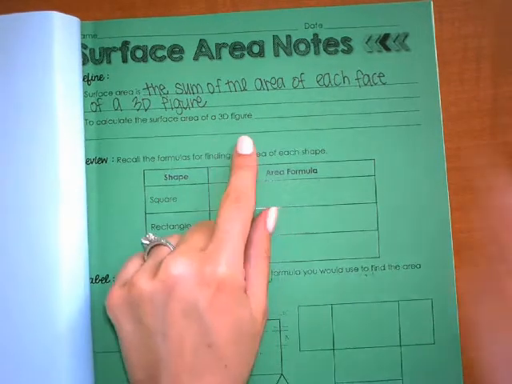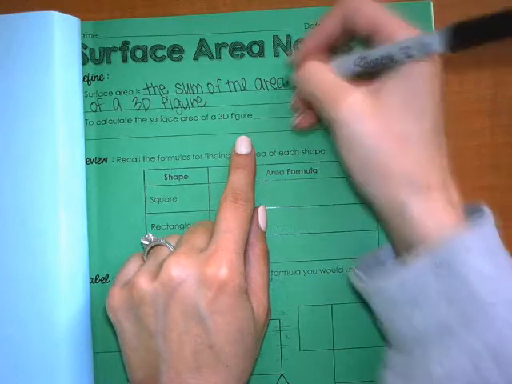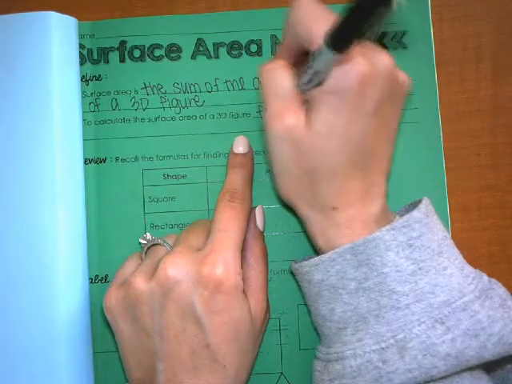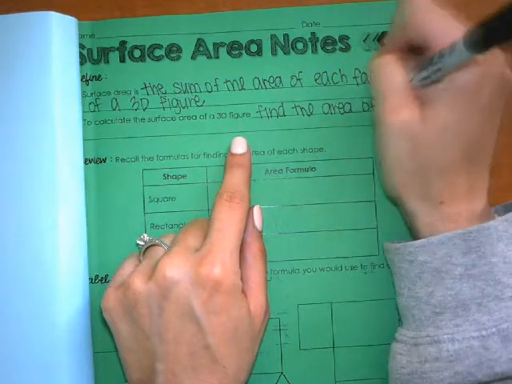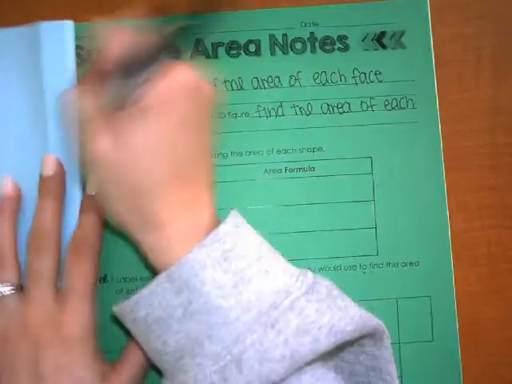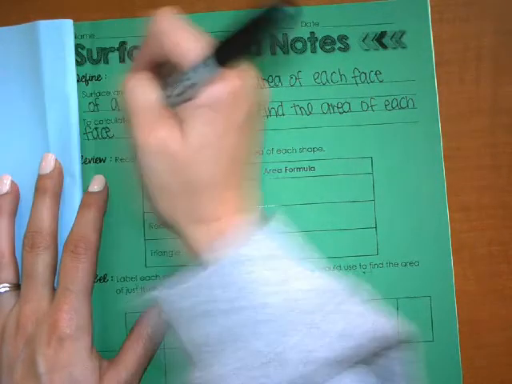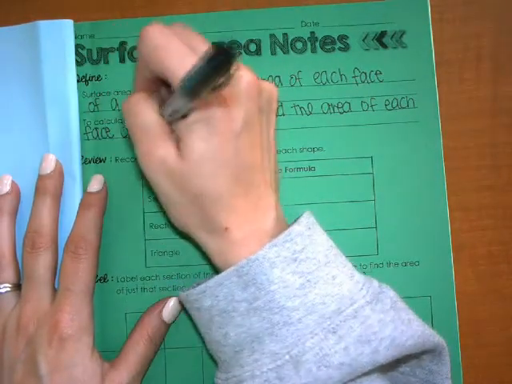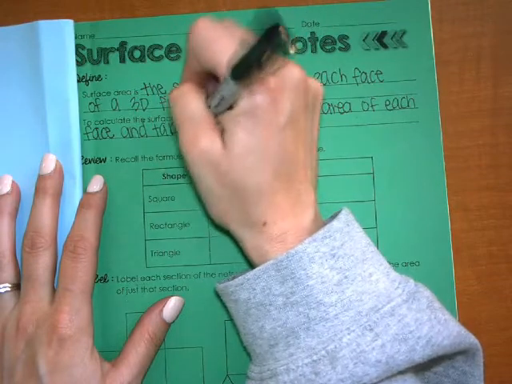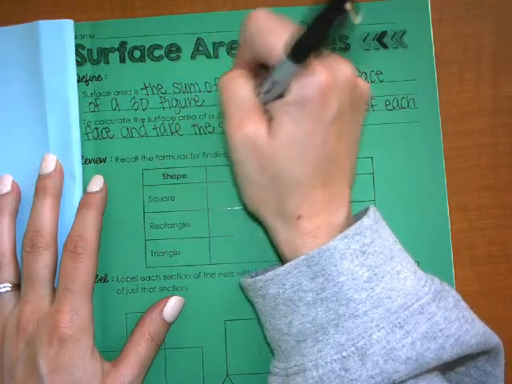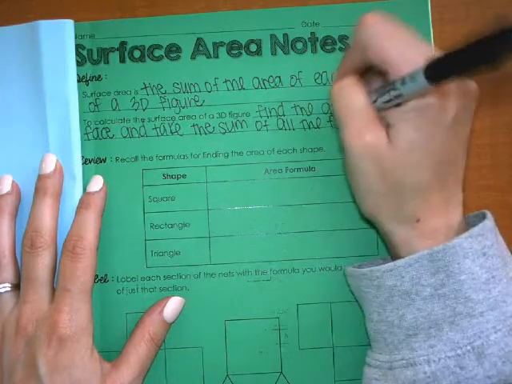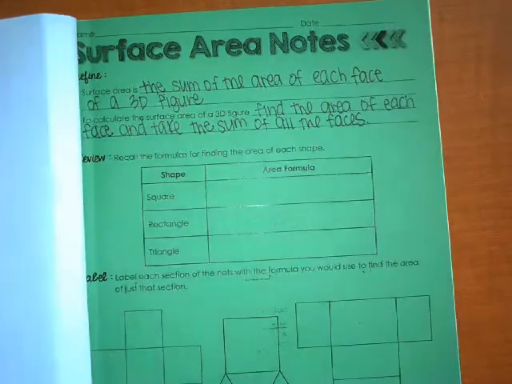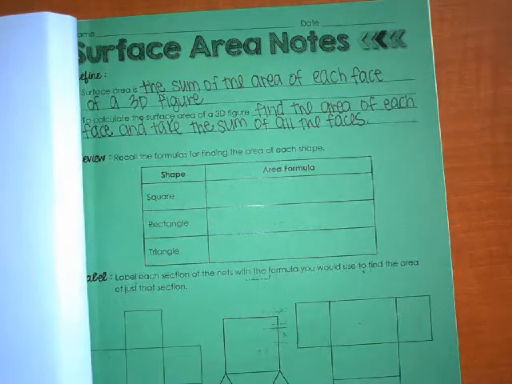So in order to calculate the surface area of a 3D figure, you need to find the area of each face and take the sum of all the faces. Which means find the area of every single side and add them all together.